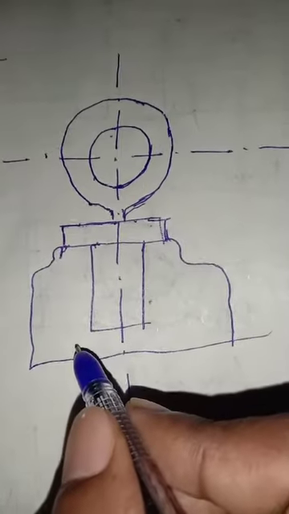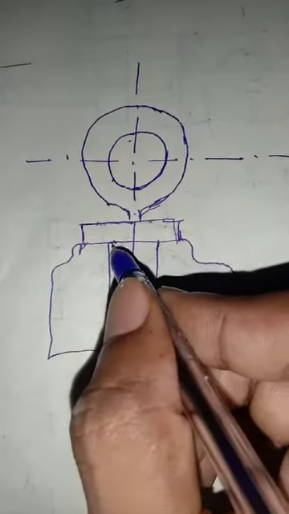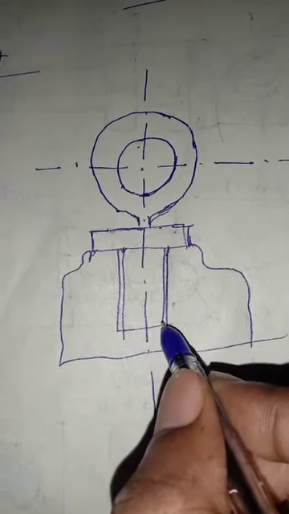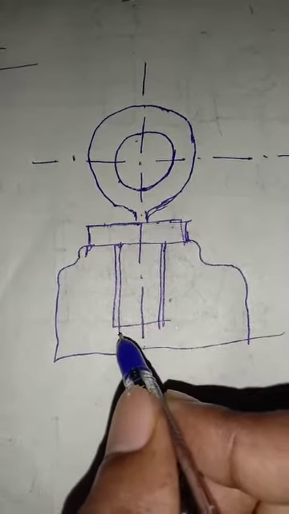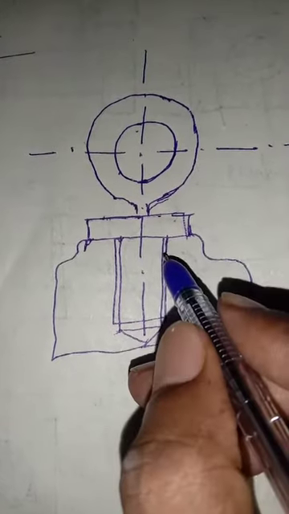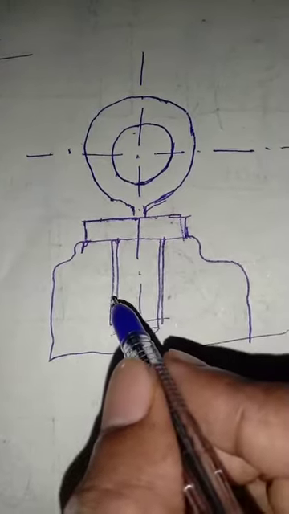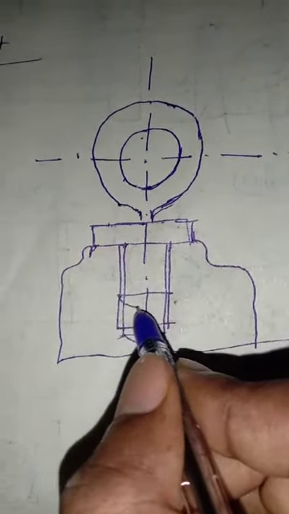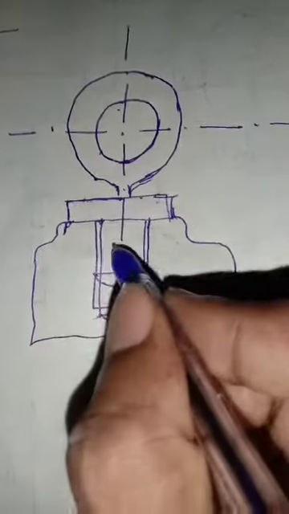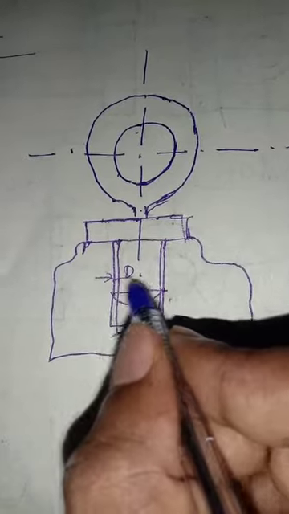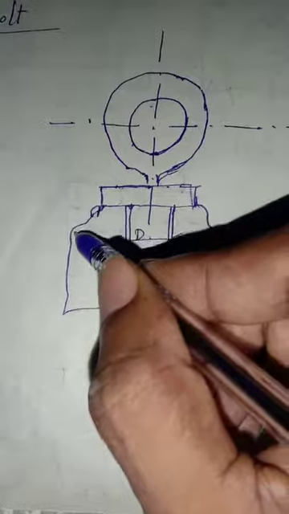Okay, and then this is the threaded. See this, it will come like this, and then here in between we are going to fix some of this. Okay, this distance is called D. This distance is called D, and then hatching.